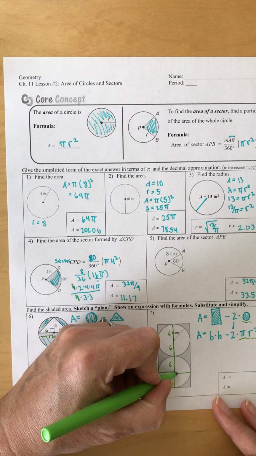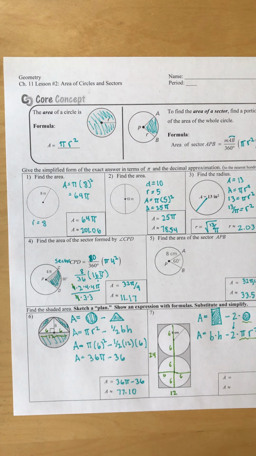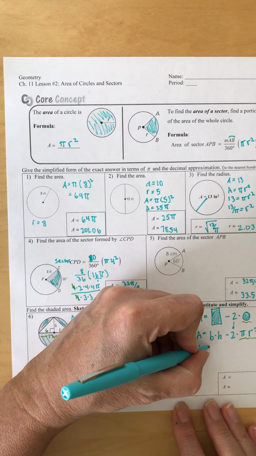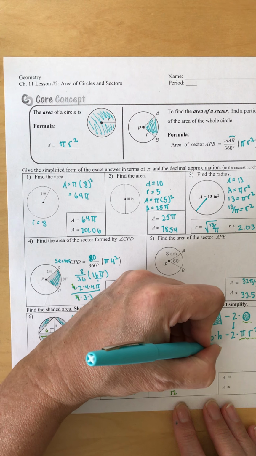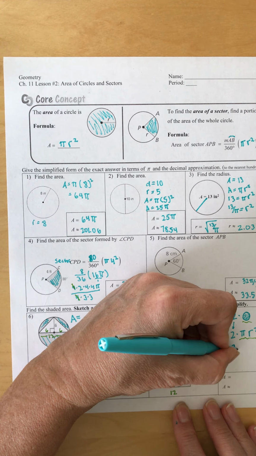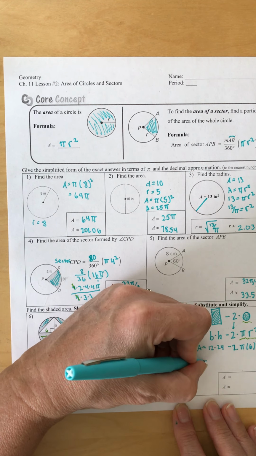There's 1 here and 1 here, so the width is 12. So then my area becomes the base, which is 12, times the height, which is 24, minus 2 times the radius, which is 6 squared.